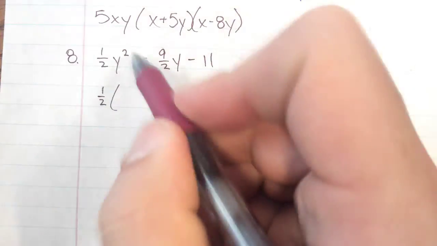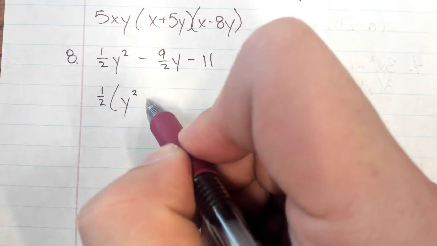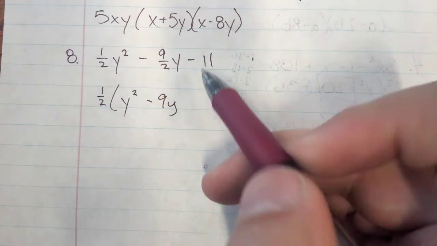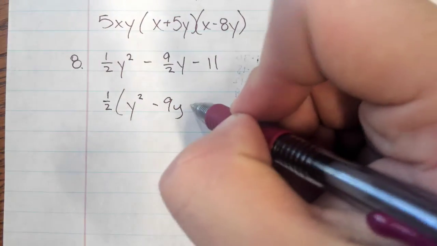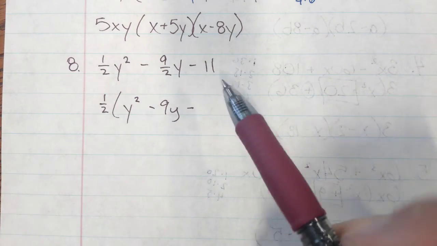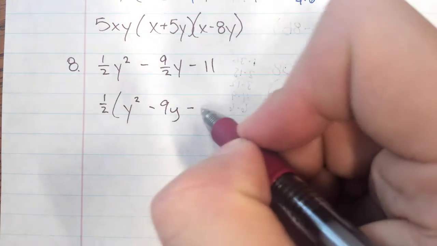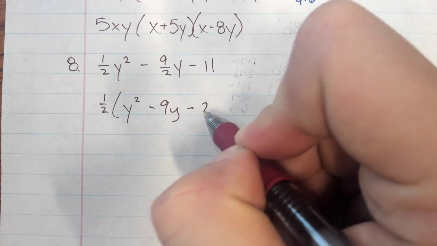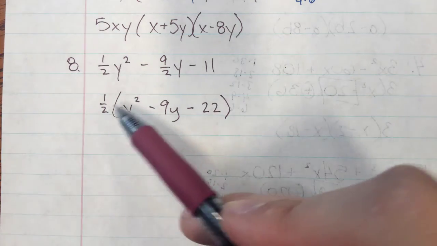If I divide 1/2 y squared by 1/2, it's of course y squared. In this one, if you divide 9/2 by 1/2, it takes away the 2, gives you 9y. Now here's where it's interesting. You've got 11 being divided by a half. Remember, when you divide by a fraction, you flip and multiply. So really, it's 11 times 2. It's 22. And if you can't remember, just use your calculator. Divide it by a half.